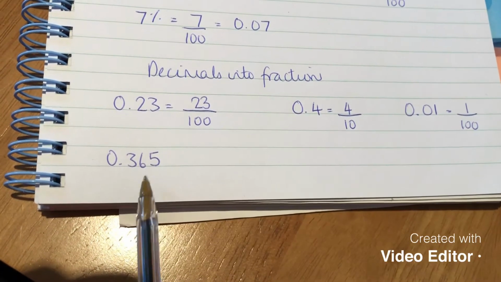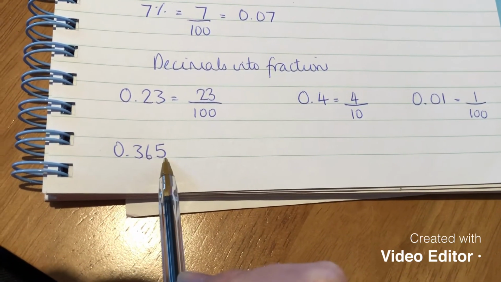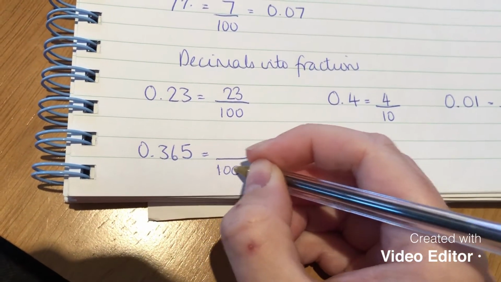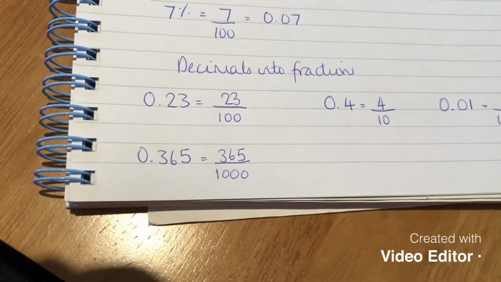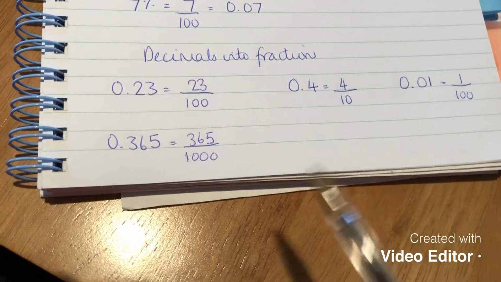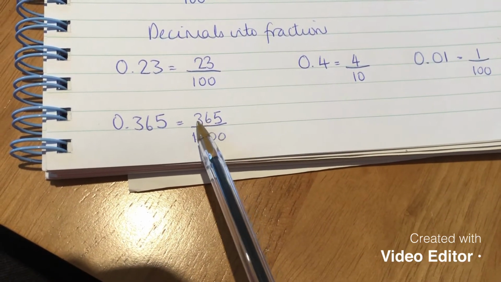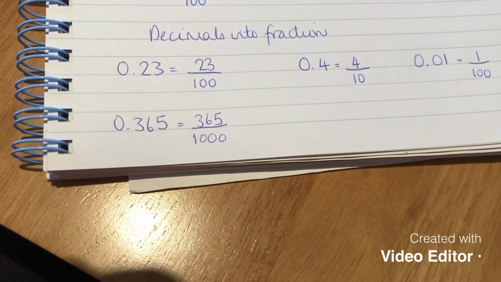And then in this number here, I've got tenths, hundredths, thousandths. So because I got to the thousandths, my denominator is going to be thousandths, and then my number is just going to be 365 thousandths. And if you think about that, the way we just talked about it, I'm going to do 365 divided by 1000. It would give me that number there, okay?